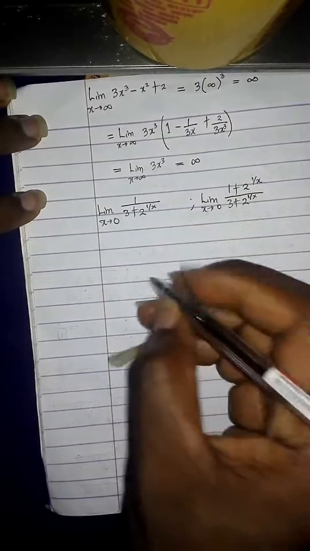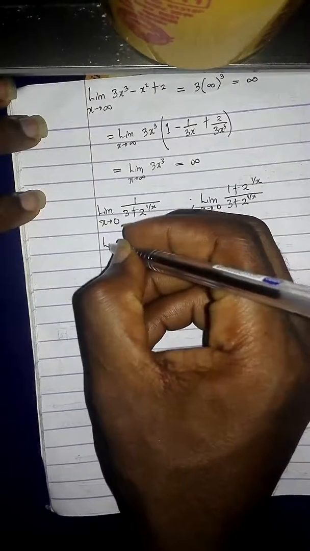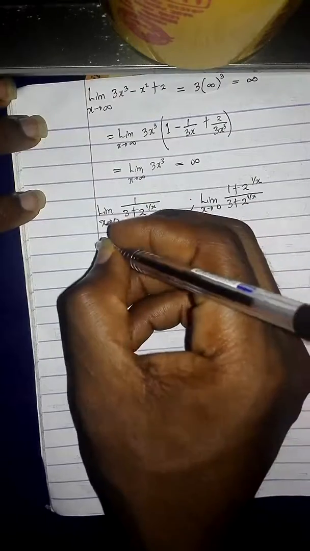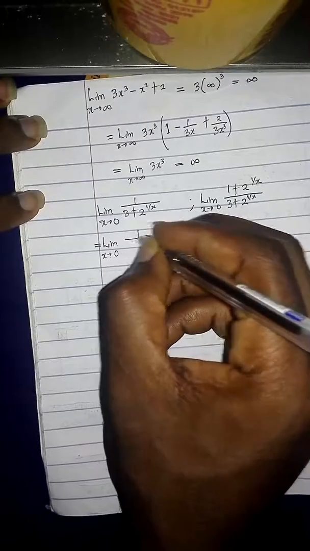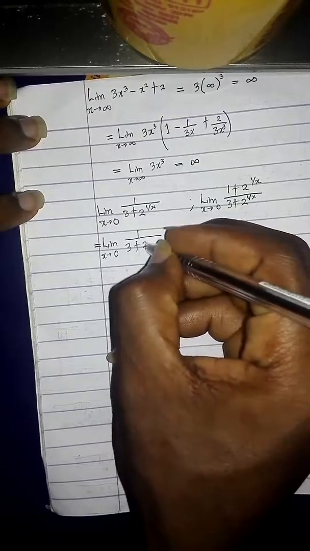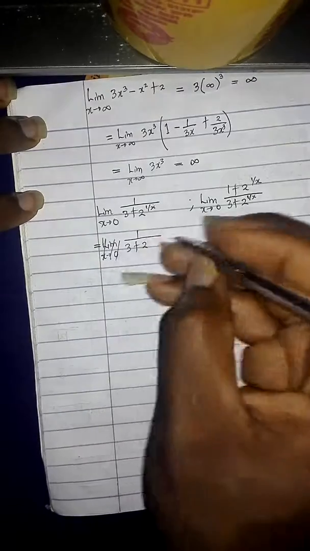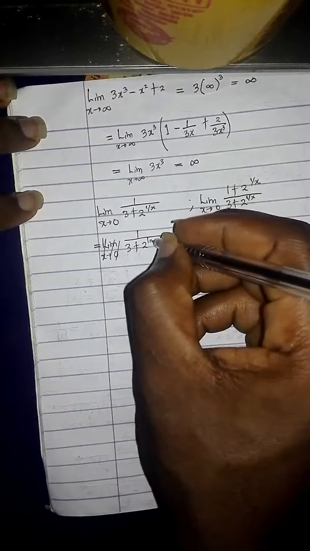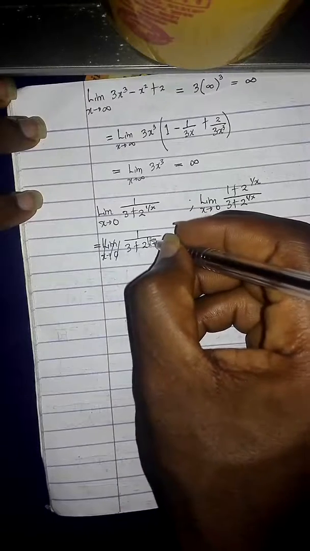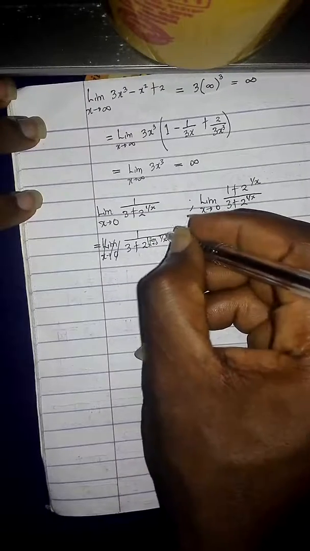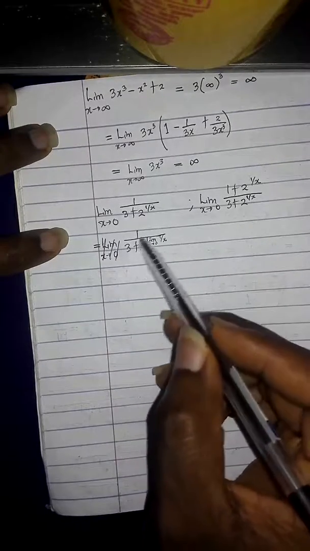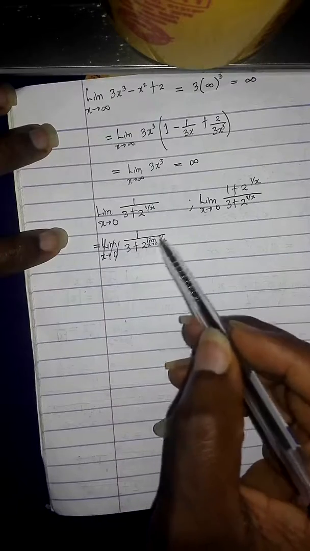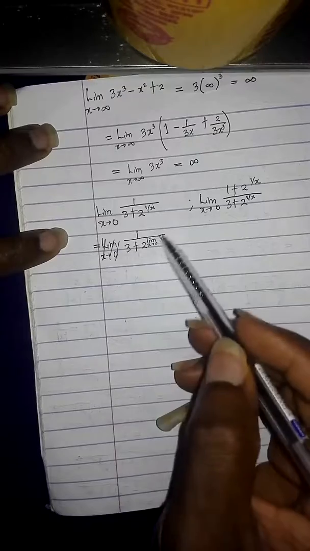Okay, and then if you like, you can say that the limit of this function is equal to the limit as x approaches 0 of 1 over 3 plus 2, or you can simply say, let's leave out this now, 3 plus 2 raised to power the limit as x approaches 0 of 1 over x. You can have something like this, because the limit of this is not affected. This is constant, this is constant, so the only thing that determines the limit of the entire function is the limit of what we have here in this power.